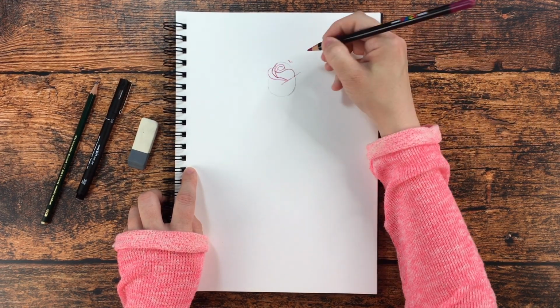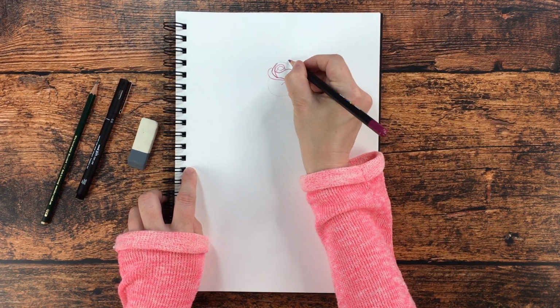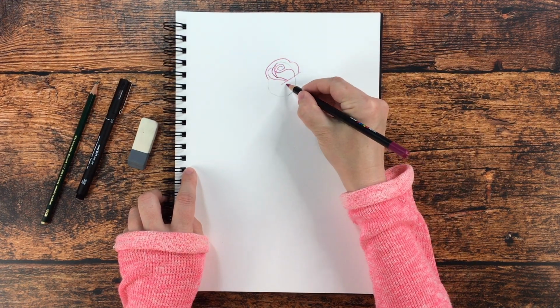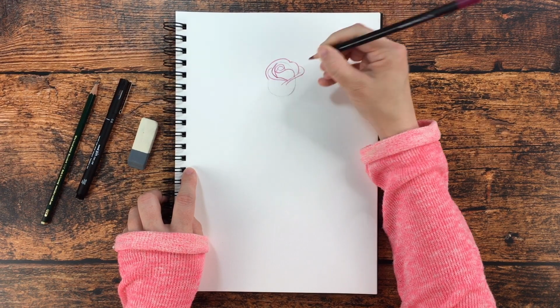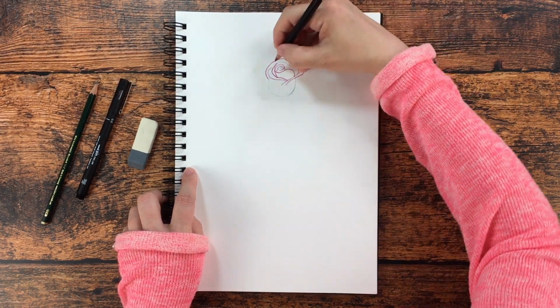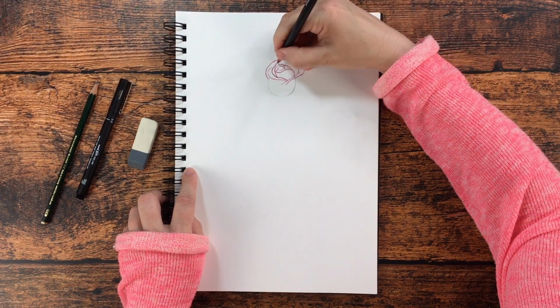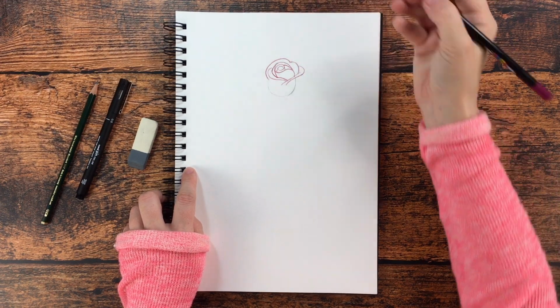Next, add a heart-shaped petal peeking out from behind the rose at the top. Give the rose dimension by following the curve round and to the back of the flower. This makes it appear that the petal is starting to unfurl towards you. Go over any of the lines if you want to make them clearer.